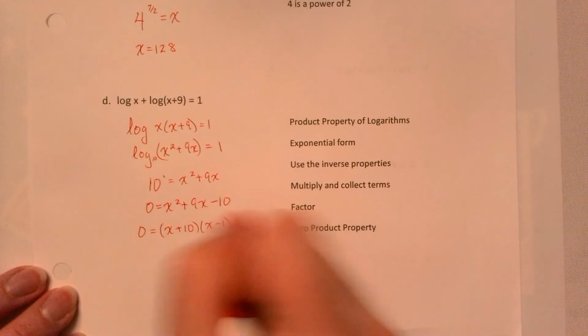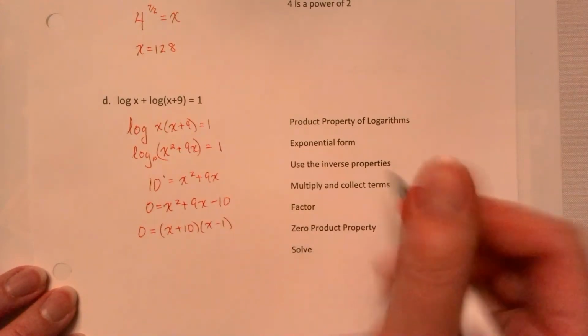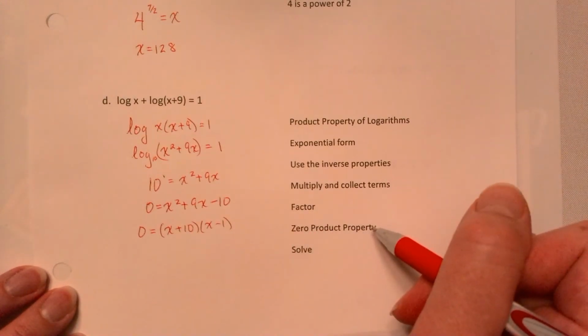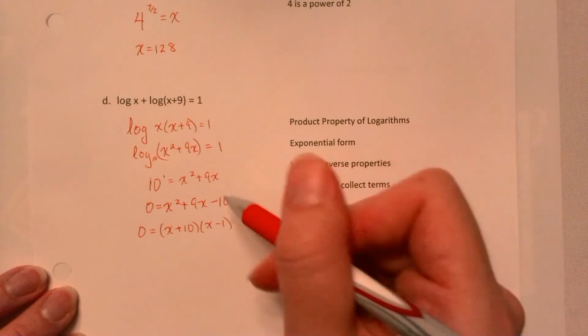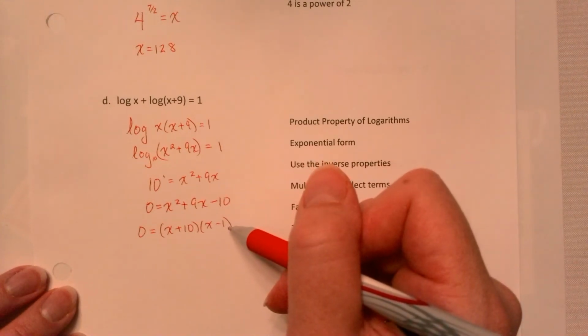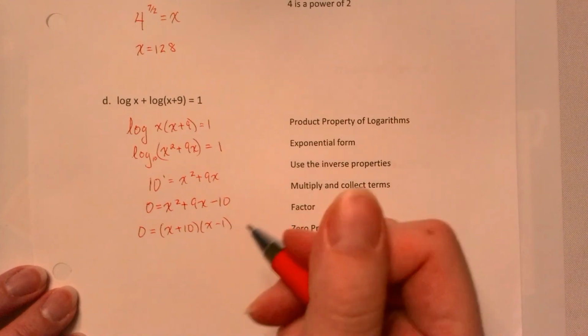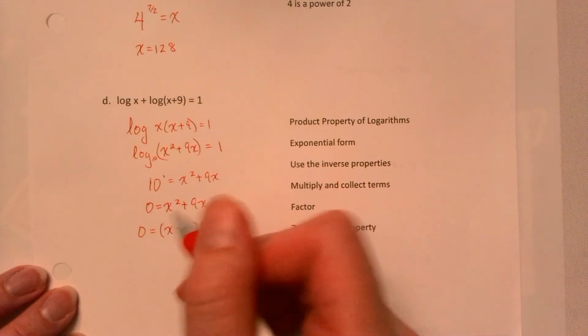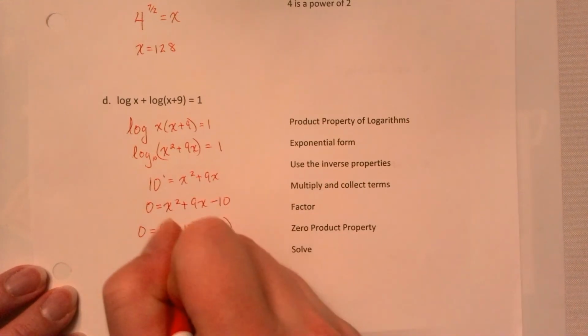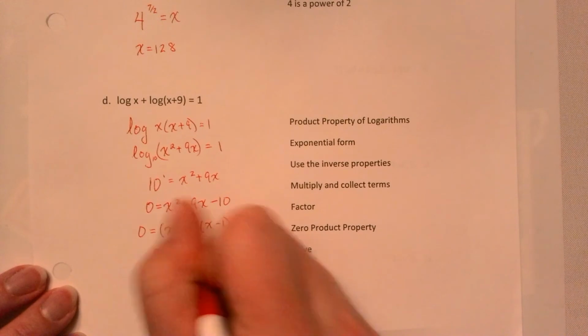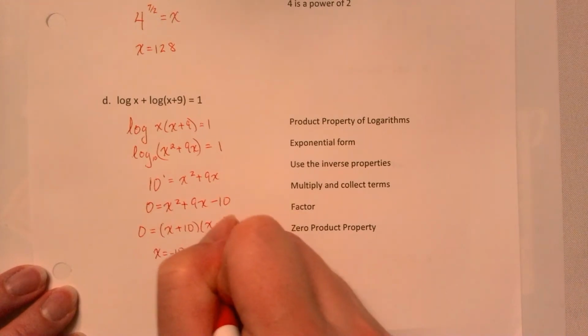And again, you want to double check yourself. I'm going to use my zero product property here. Again, if it didn't factor, or it was a harder factoring, I could use the quadratic formula, completing the square. I could graph it. I could use charts. I'm finding x when y is 0, and that's why we set it equal to 0. And that means that x could be negative 10, or x could be 1.